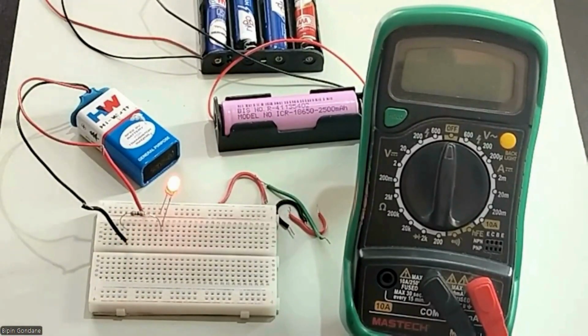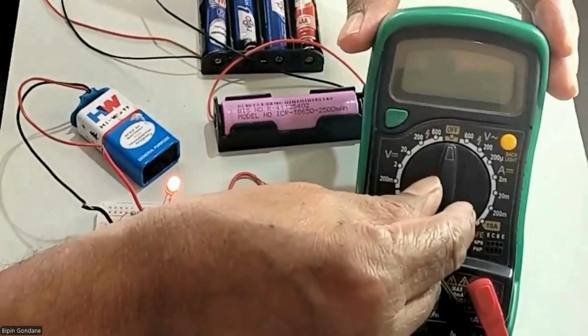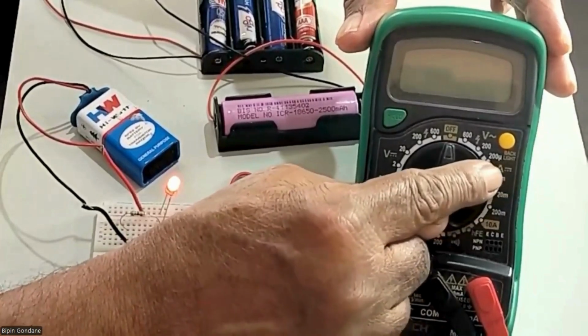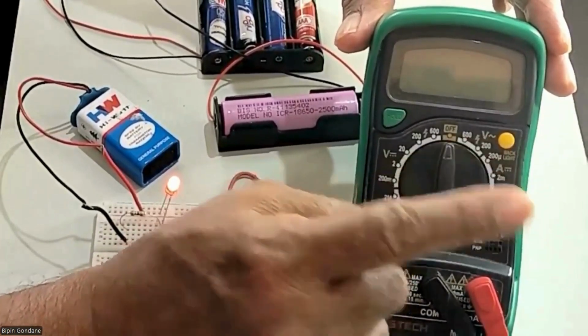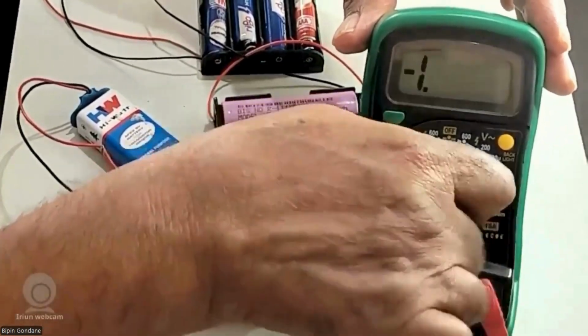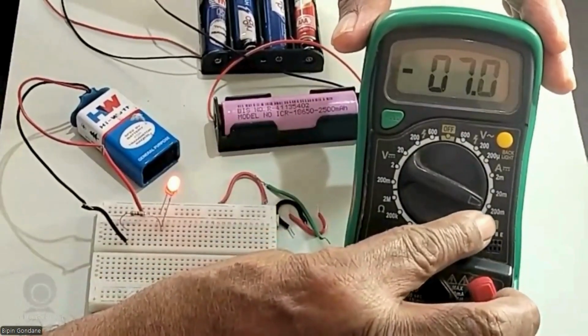Now, if you want to check the current, what is the procedure? How will you check it? Listen carefully and see carefully. There is an ampere marking with a straight line and a dotted line, which means you can measure only DC current. So I will put it on 200 milliamps, 200 m, it's written.